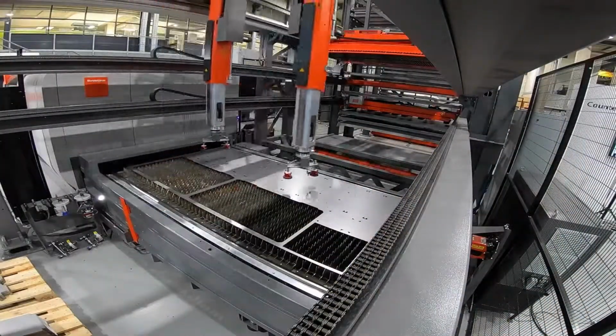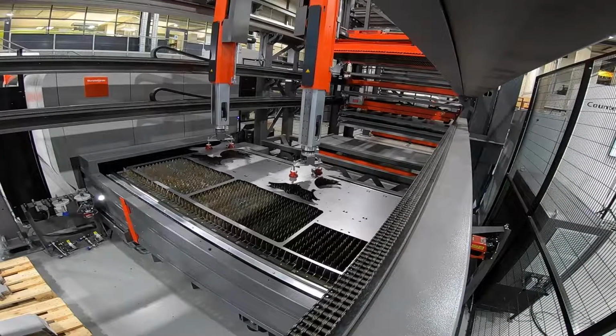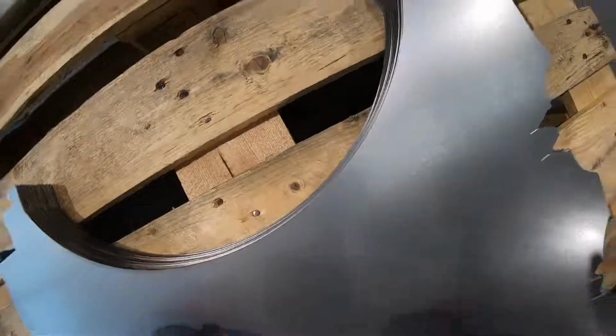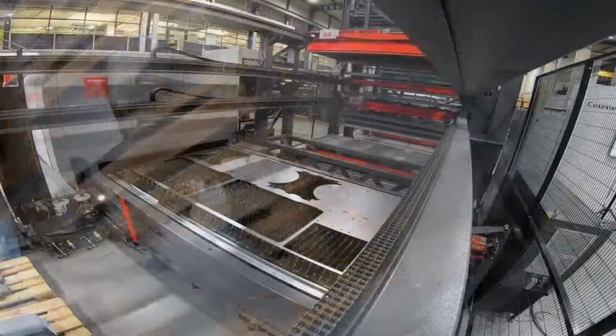We offer a wide range of standard grippers, but if you have a particular need for a particular part to be sorted, we can easily customize the grippers with you to sort in the best way possible.